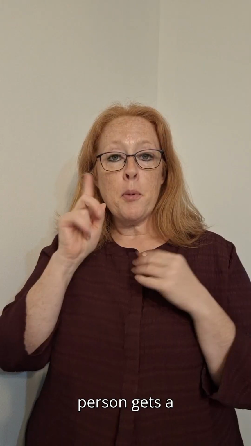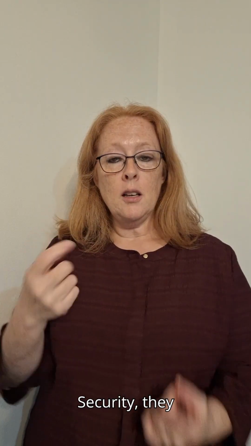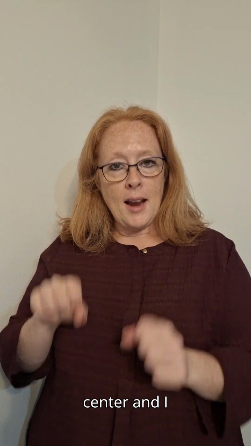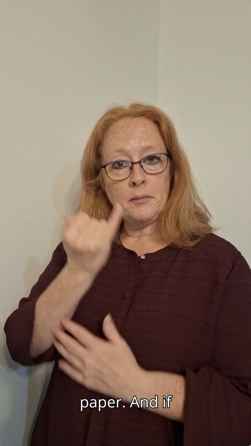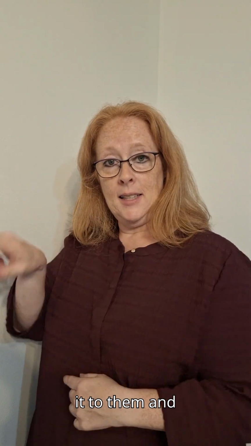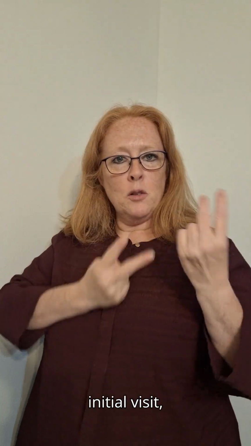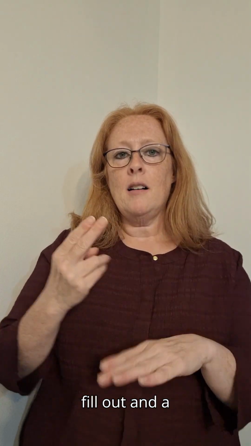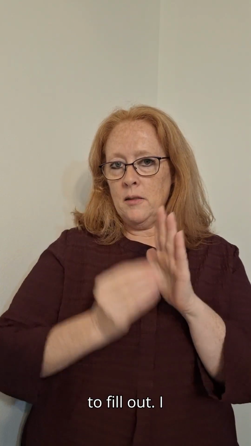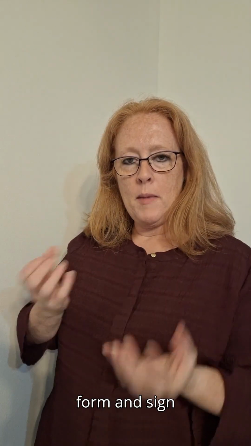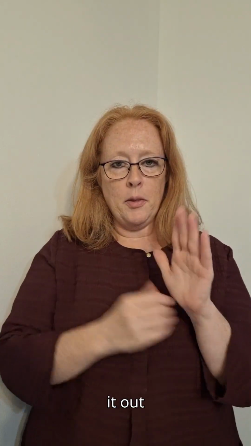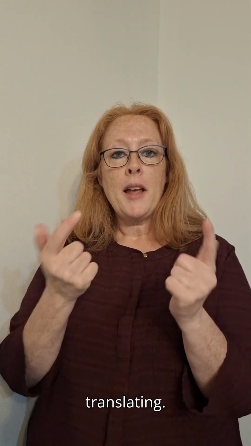So I told you that I don't translate a lot, but the few examples that I have is if a deaf person gets a mail or if they want to apply for Social Security, they can always come to the center and I can read the paper, and if I understand it, I can sign it to them and they can fill it out. Another example is at a doctor's office. You know, on that initial visit, they give you insurance to fill out and a health history to fill out. I can take the form and sign it to them so they can fill it out themselves. So that is translating. Now we're going to move on to interpreting.